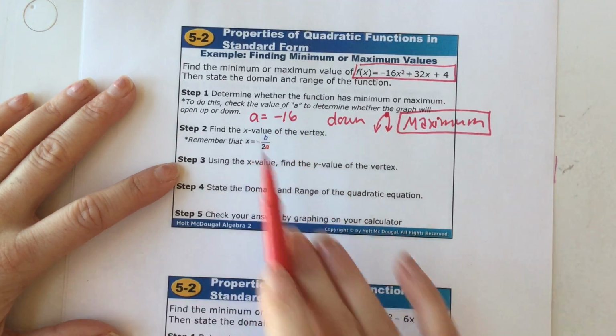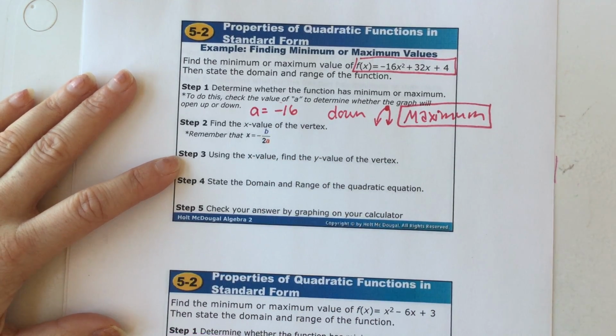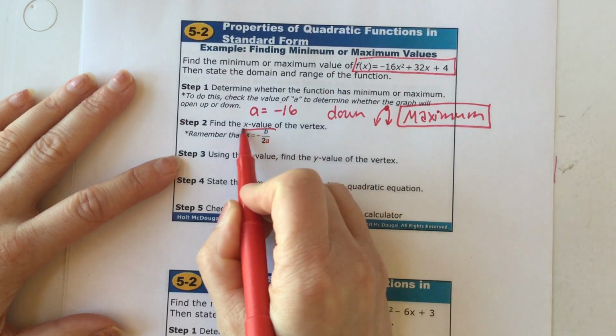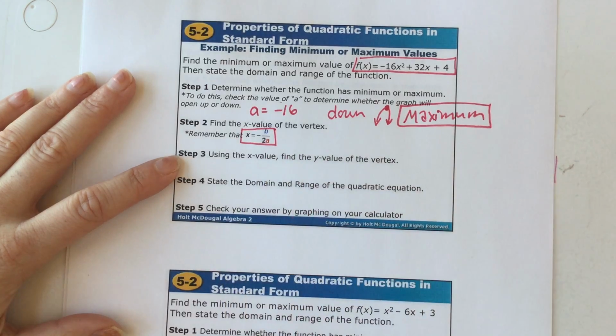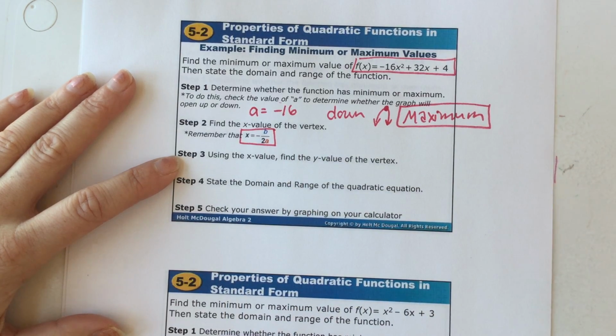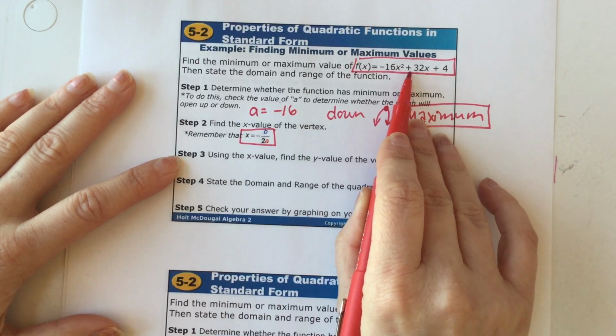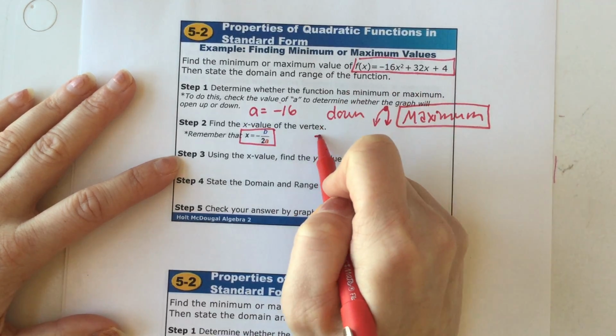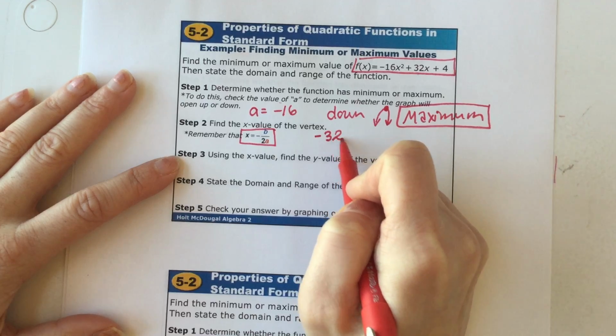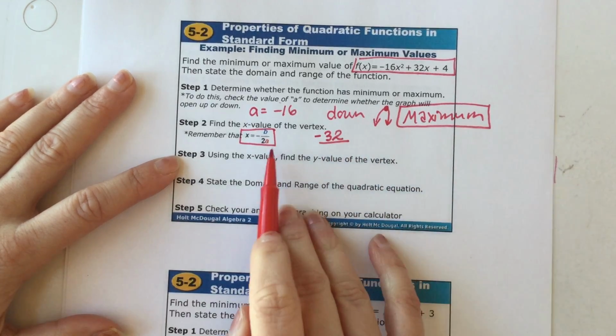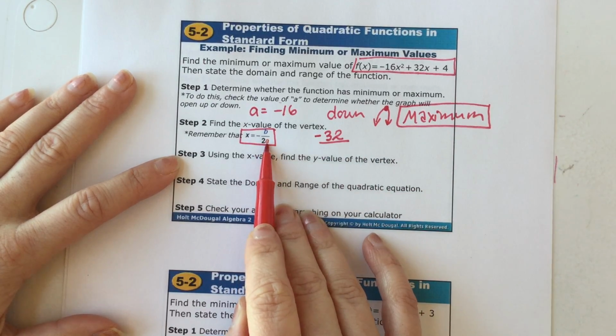Now to find the x value for the vertex, because remember, the vertex is what's going to help us as we go further. To find the x value, it's the opposite of b over 2 times a, all right? So b is the number in front of x. It's a positive 32. I do the opposite of b, so it's negative 32. Then it's 2 times a.